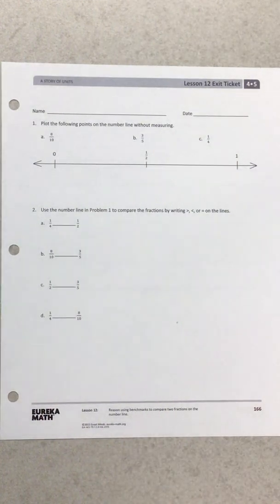Alright, fourth graders, we are ready for the exit ticket for lesson 12. Today, you practiced and were learning how to compare fractions on a number line. And so that's what we're going to be looking at today.